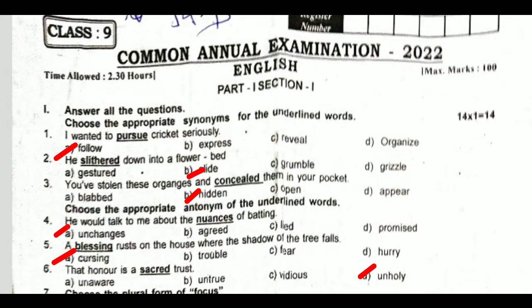Third one, you've stolen those oranges and concealed them in your pocket. Concealed is the underlined word. Your options are blabbled, hidden, open, appear. Concealed means hidden. Next one is choose the appropriate antonym of the underlined words.